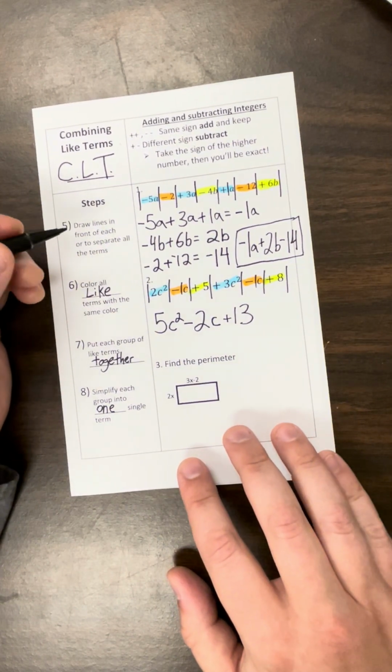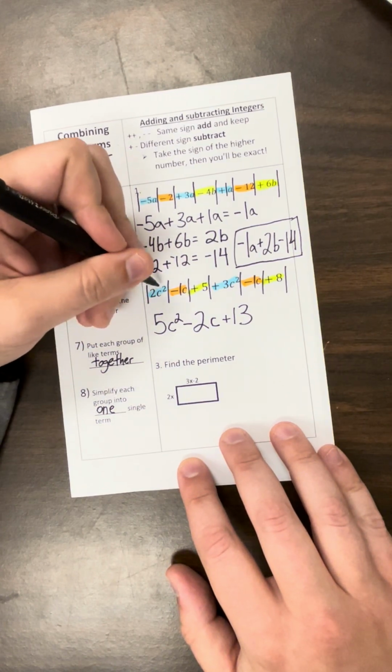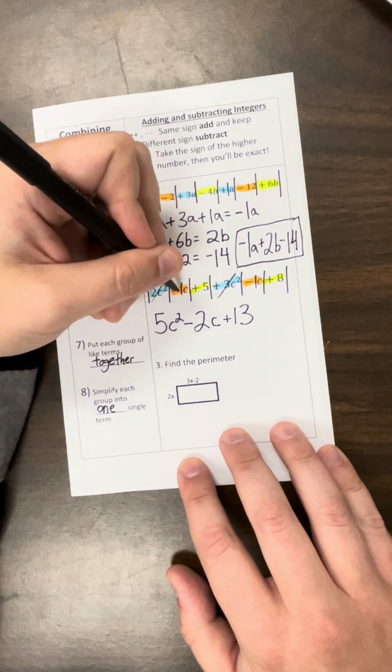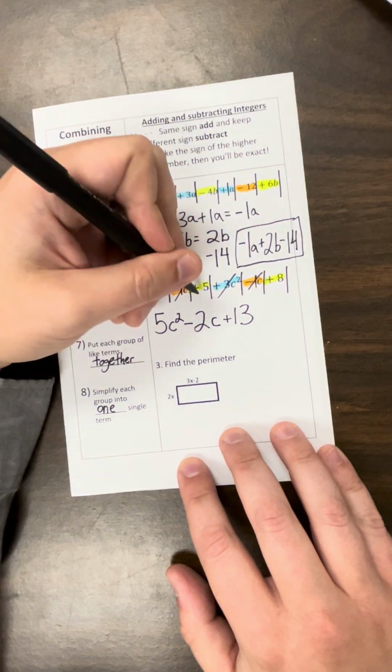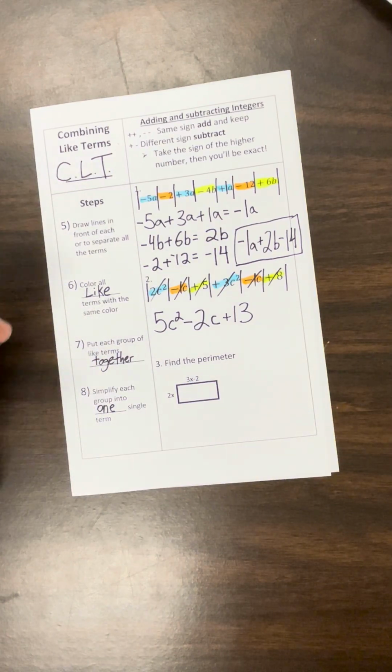One of the things I'll also do sometimes is, as I use up these terms, use up the c squareds, I'll cross them out just to make sure as I go along that I've used every single one.